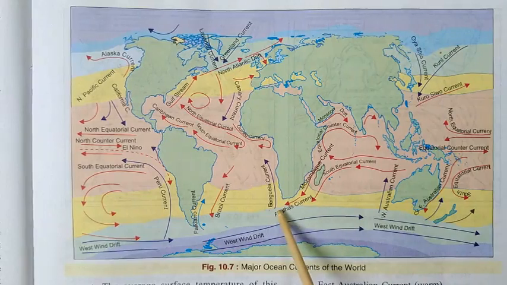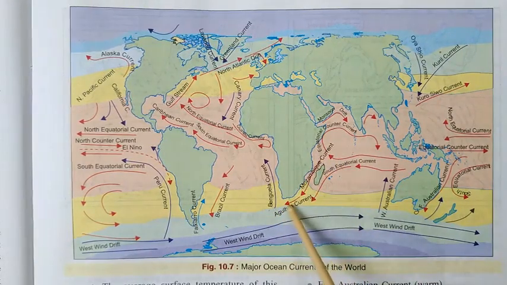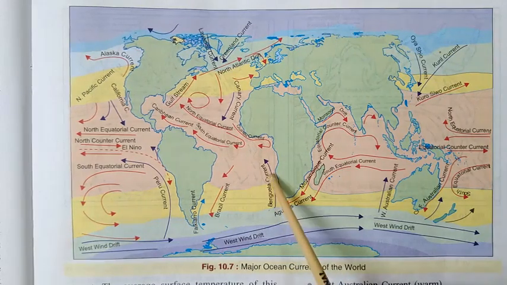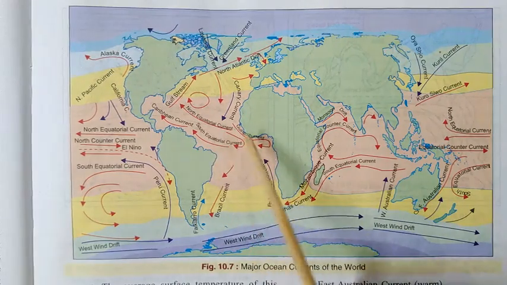Here you will find the Mozambique current from the Indian Ocean; as it takes a turn it becomes the Agulhas current, and as it takes a U-turn it turns into a cold current, the Benguela current. So, some more currents, let's see here.